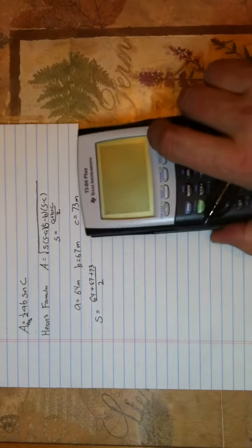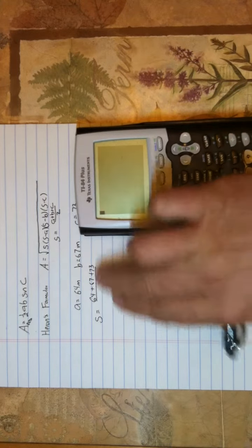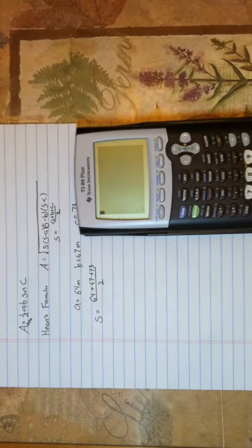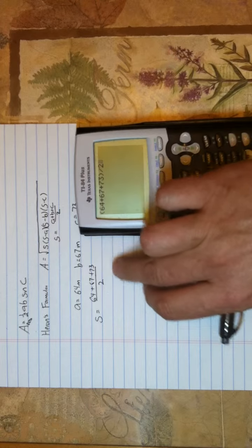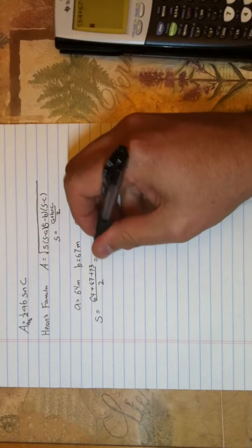If we keep the top as a fraction, we'll need to keep that top in parentheses: 64 plus 67 plus 73, close parentheses, divided by 2. Of course, you could also just calculate this sum separately and then divide the result by 2. So I get 102, and my S is 102.